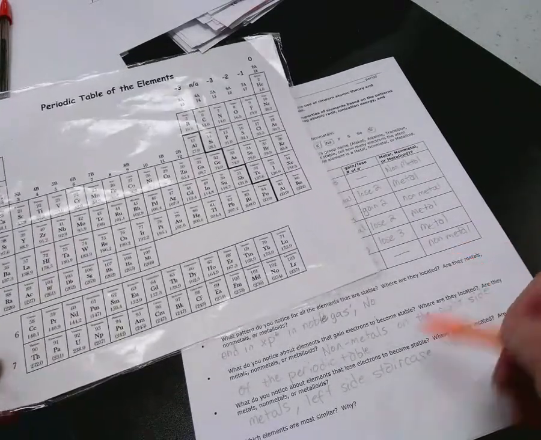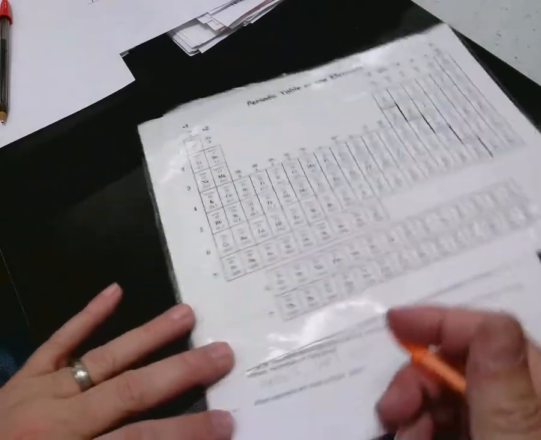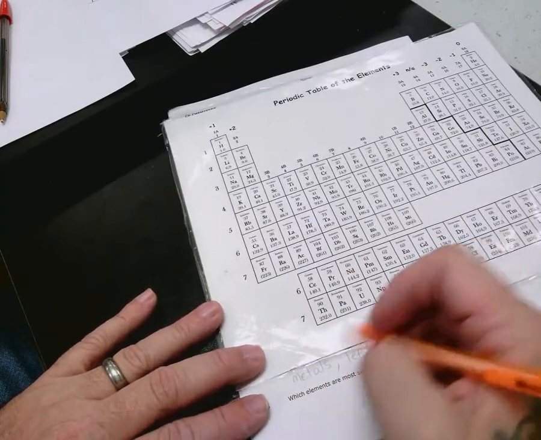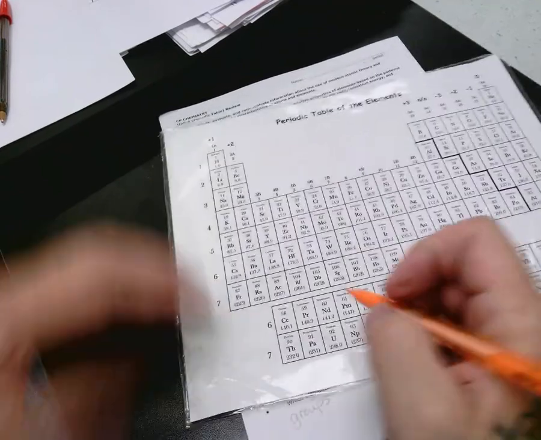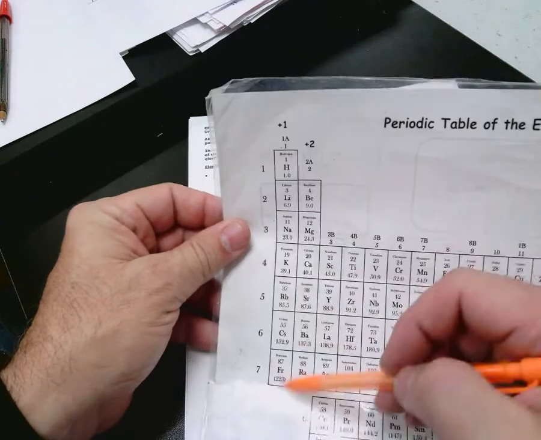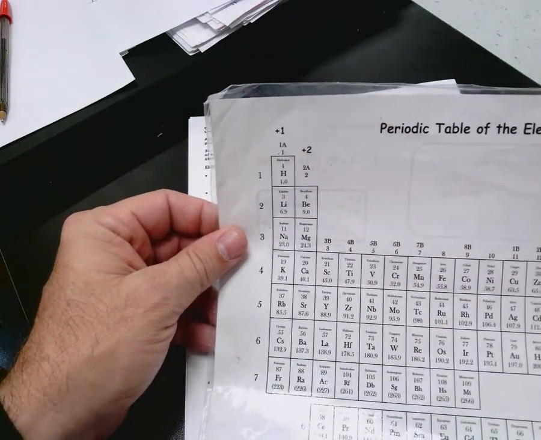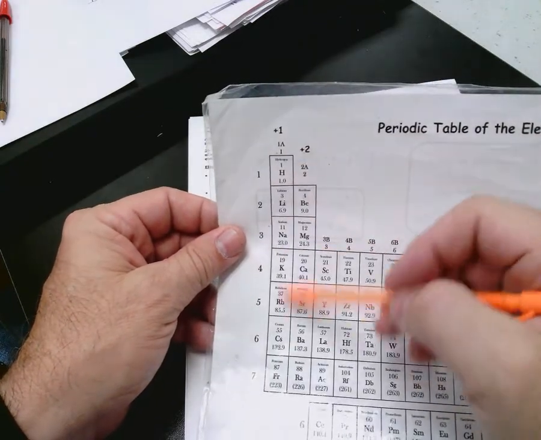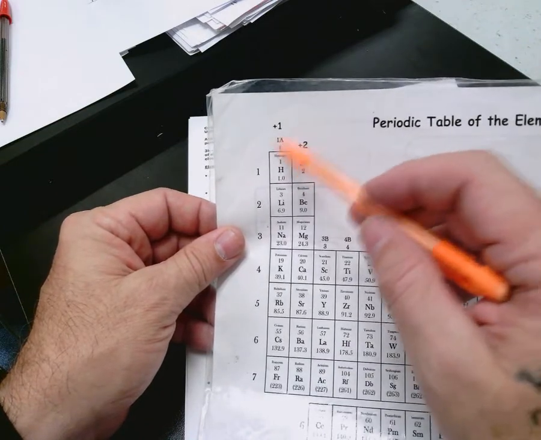Which elements are most similar and why? Well, chemically similar, or chemical properties are similar, are groups. So basically, any column, all these things blow up in water because they have one valence electron, which is really easy to pop off a hydrogen. So all these things blow up in water. They're all chemically similar because they have the same number of valence electrons, right?